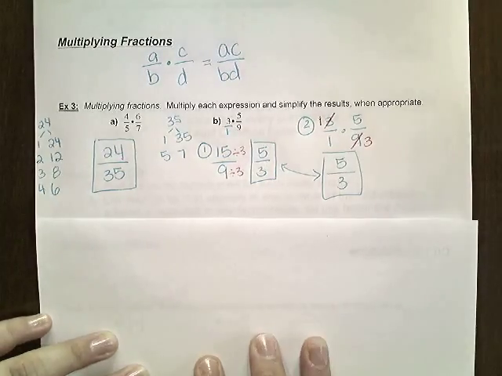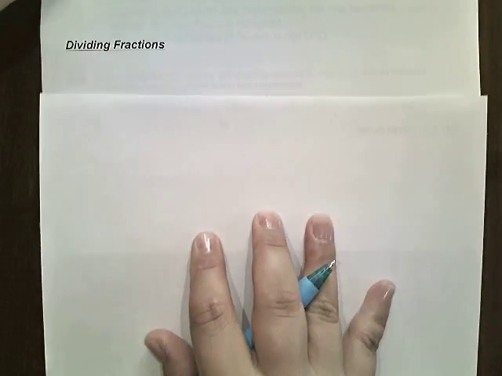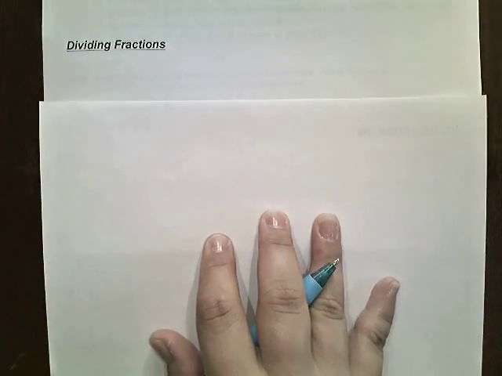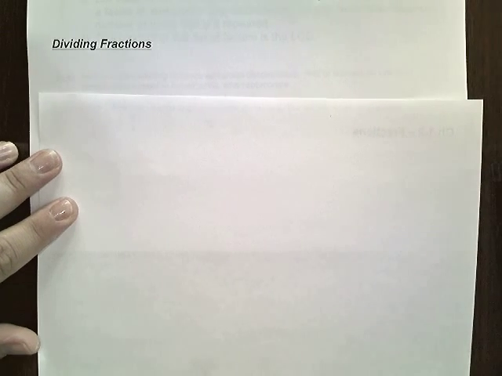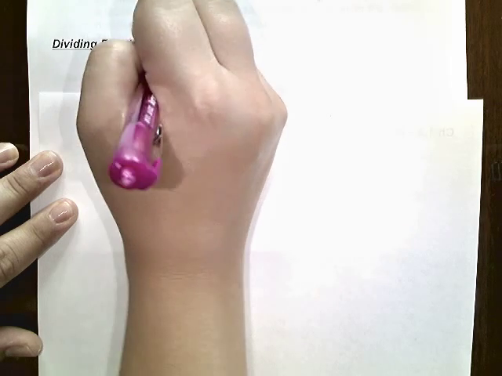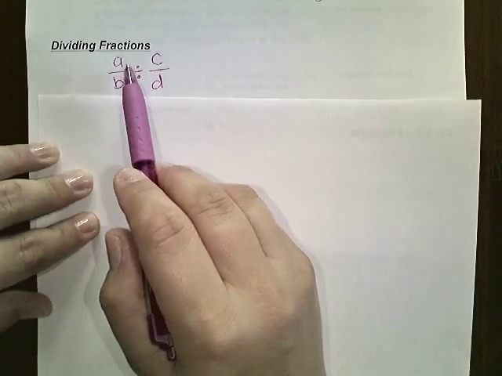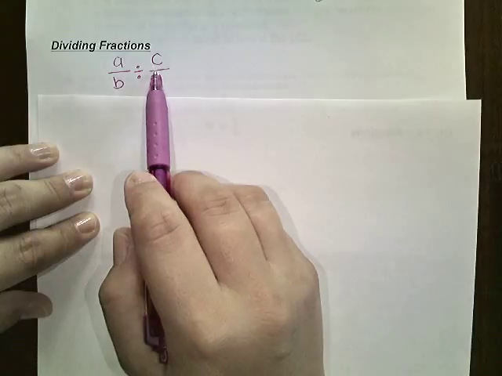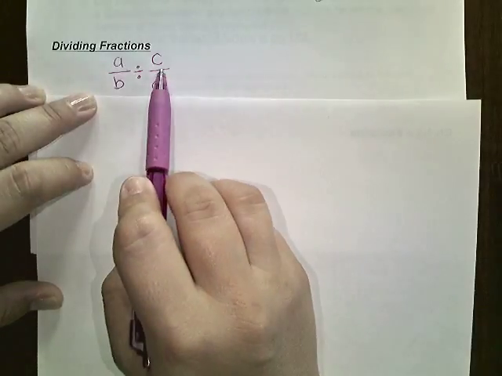Now, along with multiplying fractions comes dividing fractions. When we're dividing fractions, for instance, A over B divided by C over D, we can actually change it into a multiplication problem. Dividing one fraction by another fraction is the same as multiplying the first by the reciprocal of the second.